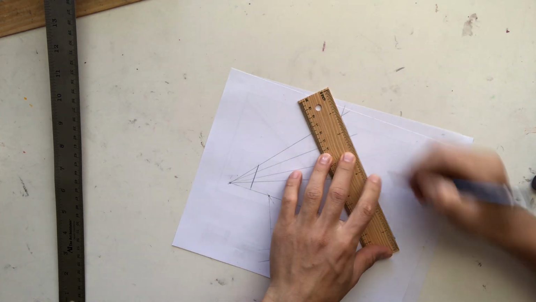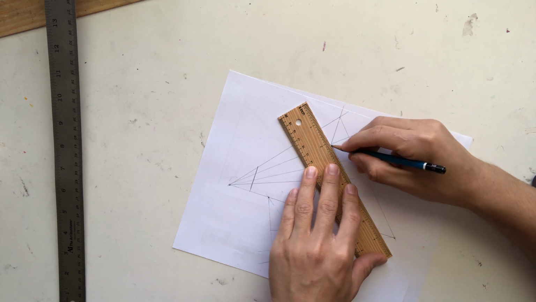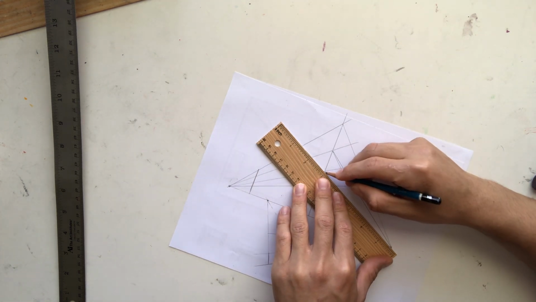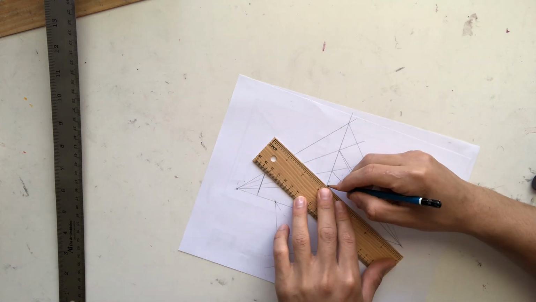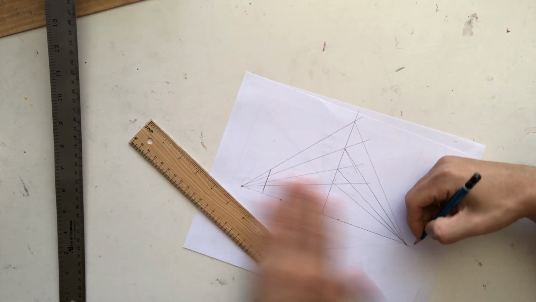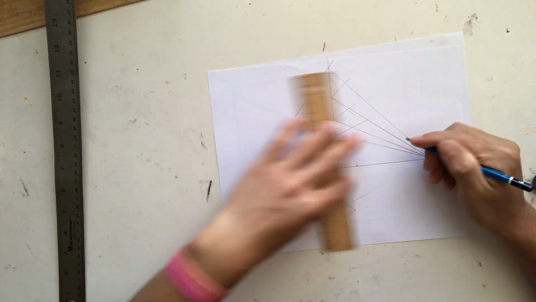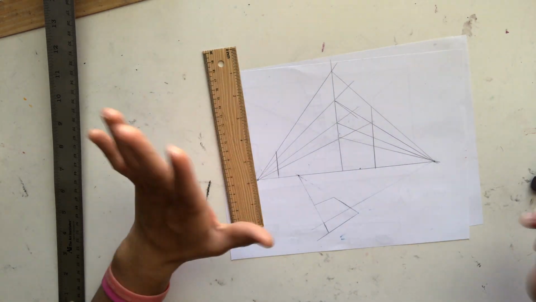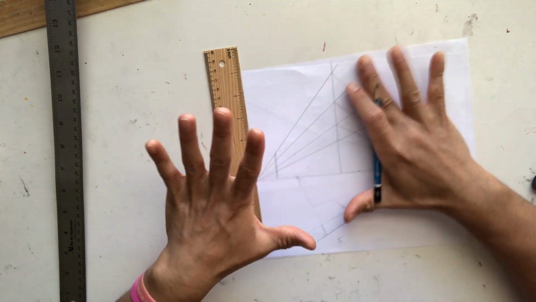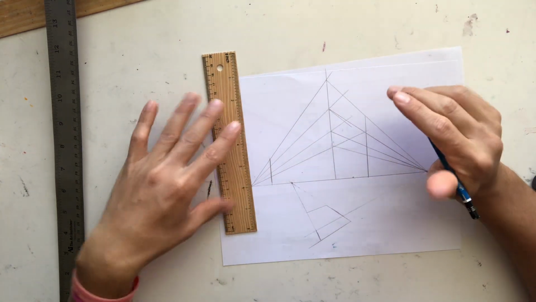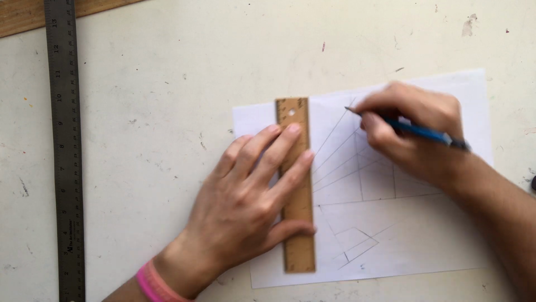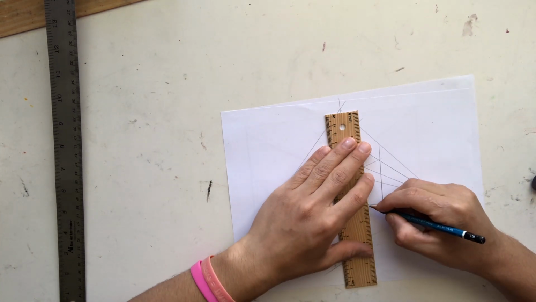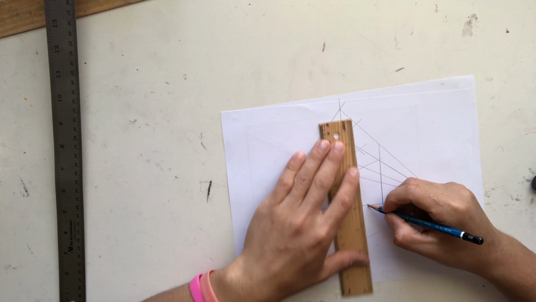So with 2 point, we'll go ahead and create the windows of this building. That means that this building, which is basically a box. The more I draw, the more you guys will be able to tell what I mean. Okay. So the door is right here.